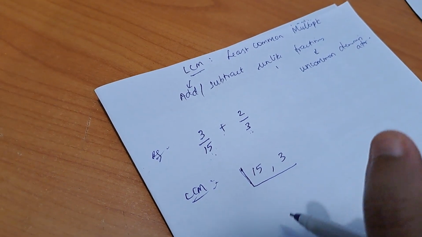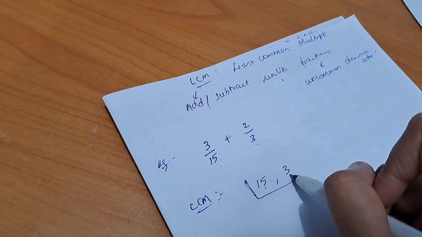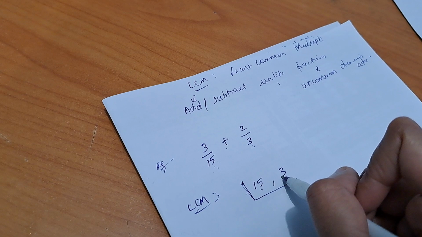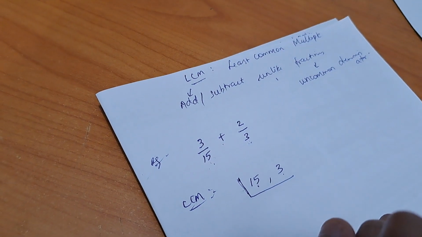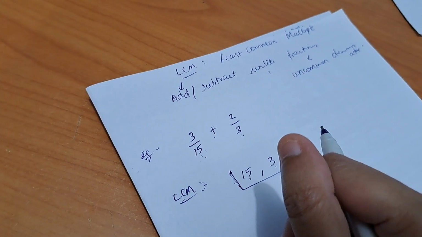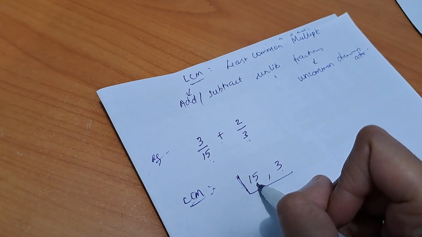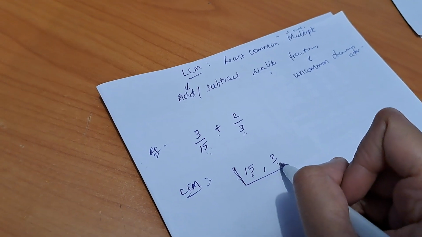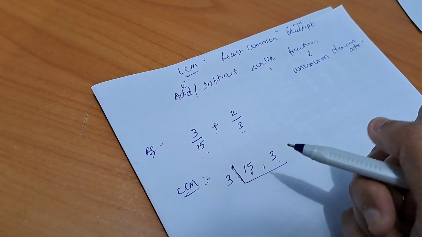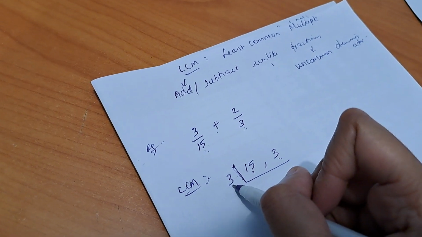So in the 2 table, does the number 15 or the number 3 arrive? No, because in the 2 table we don't have odd numbers. So the 2 table is not the right answer. Next, move on to the next table, 3. In the 3 table, do you arrive at number 15 or number 3? Yes. So I'm going to choose that number. I'll write 3 here and then divide both the numbers by the number you chose.